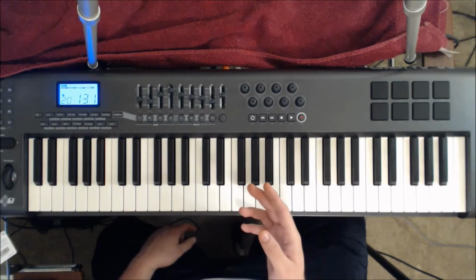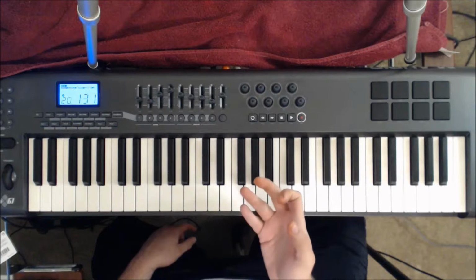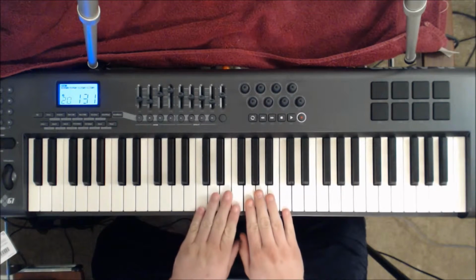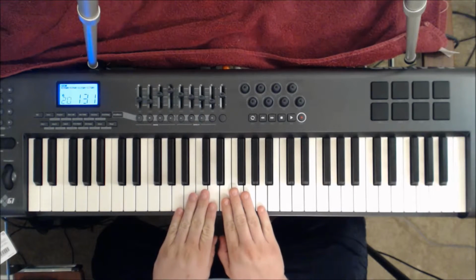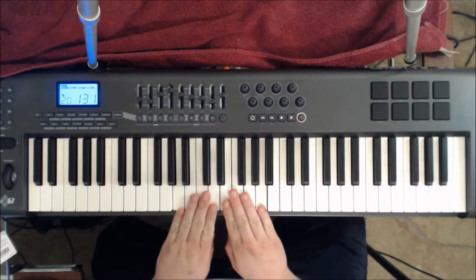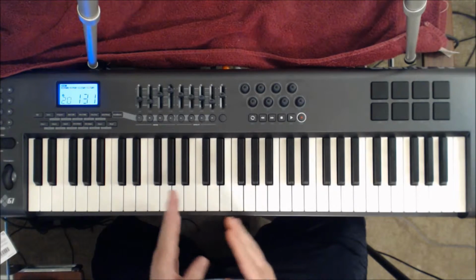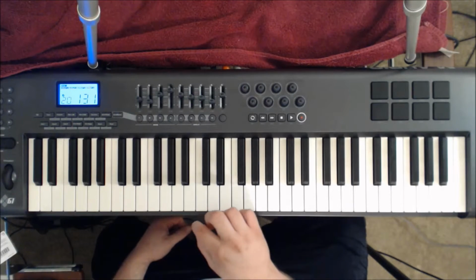So this concept is called relative minors, or relative keys. If we have the key of C, because it uses all the white keys and no black keys, and the key of A minor also uses only the white keys, then these are considered to be relative keys. All right. Another example would be G major and E minor.